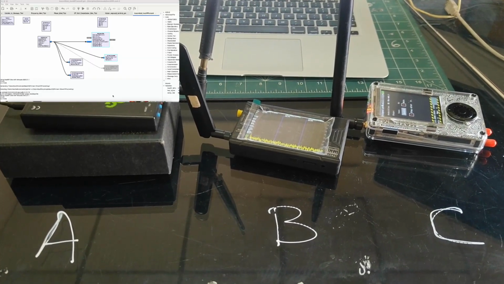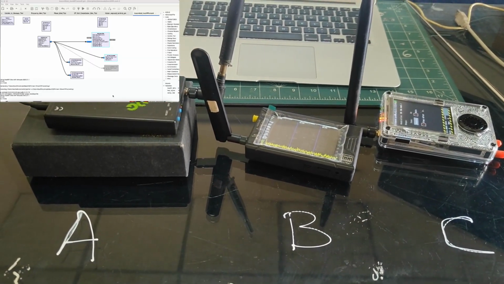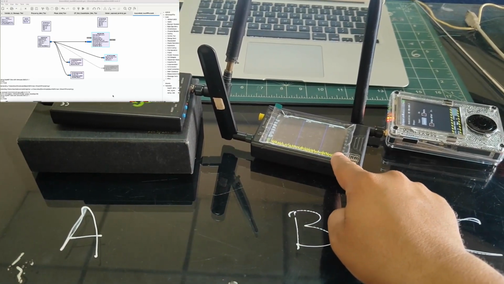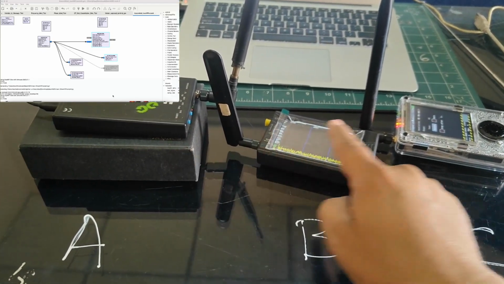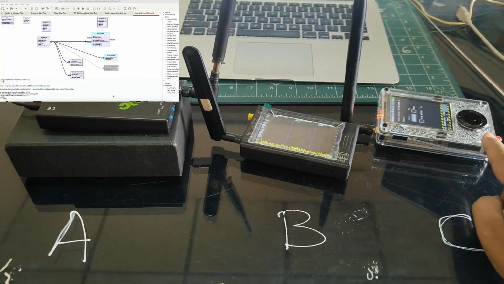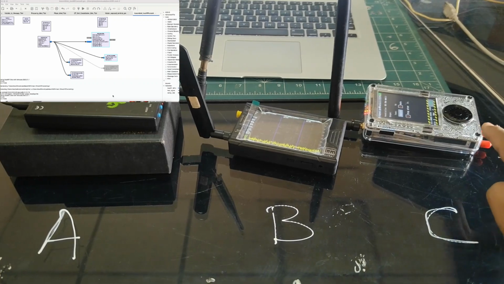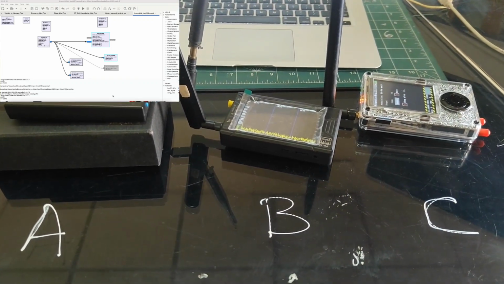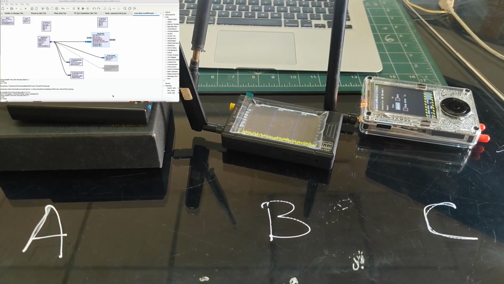disturb the spectrum. The idea related to the hidden terminal problem is that radio B, which is this guy, is in range with A and C, and radio A is not in range with radio C, which is my PortaPack. I'm going to move them apart. This is just to explain the problem, and then I'll try to give you a demo of this.